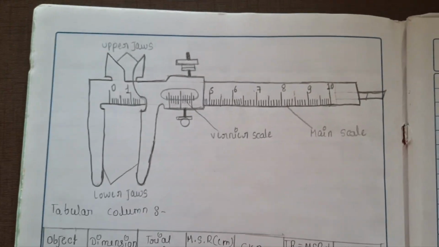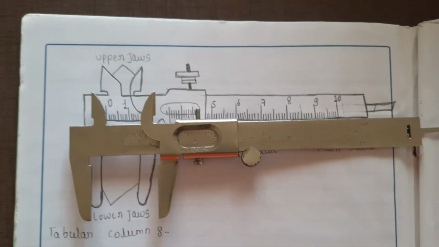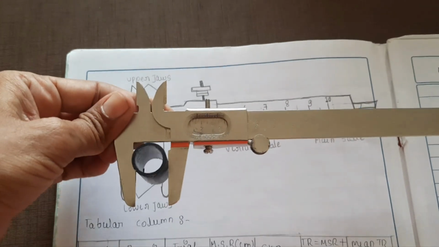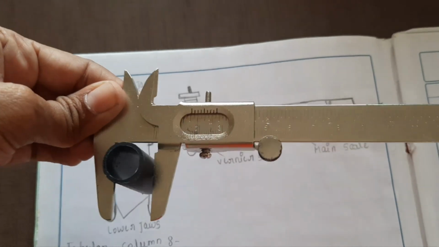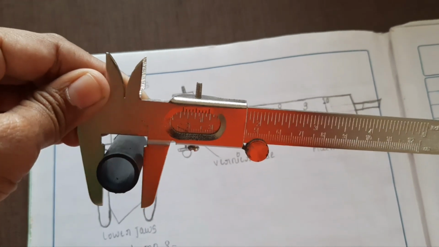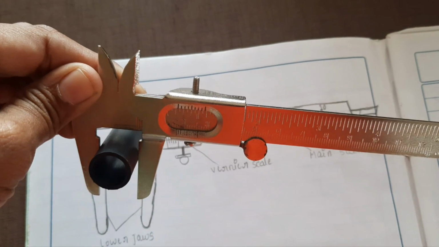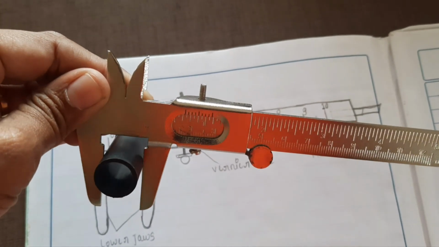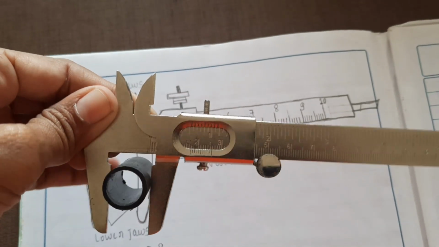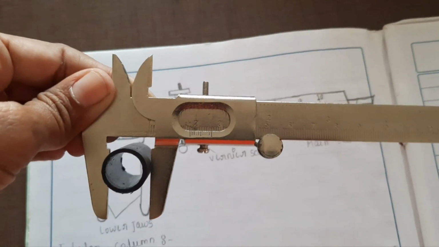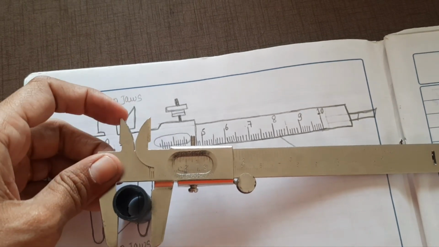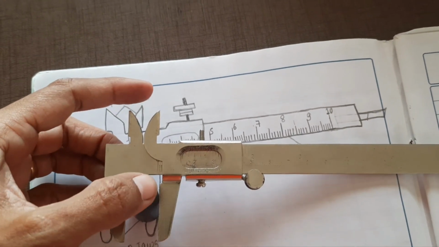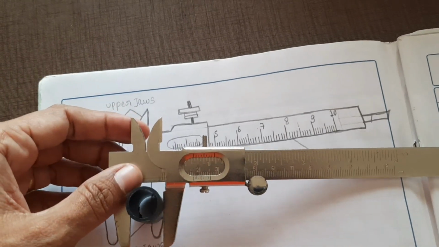So I will show you the diameter, how we can measure using this Vernier. Here you can see I kept this material. I want to measure the diameter here. You have to keep this material like this to measure the diameter. These are the lower jaws. You can measure the outer diameter, and these are the jaws you can use to measure the inner diameter. You have to keep these jaws inside the material, so you can measure the inner diameter.